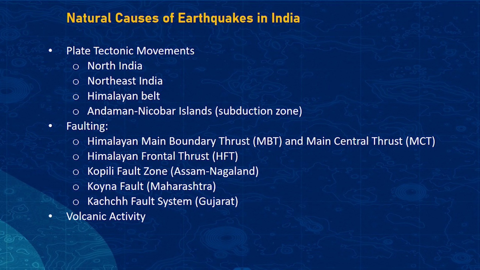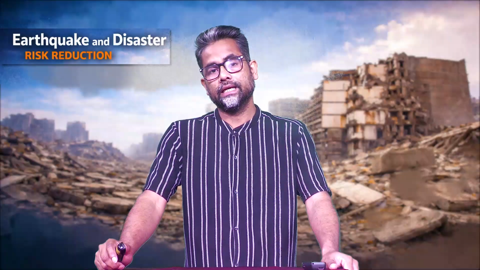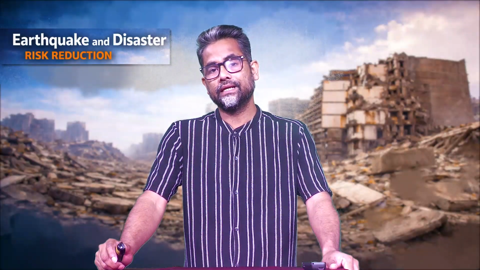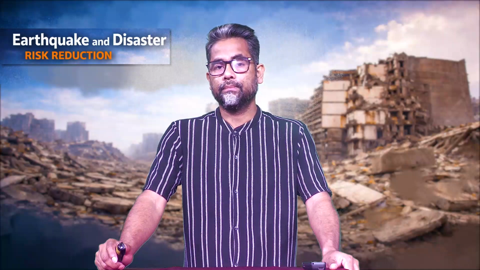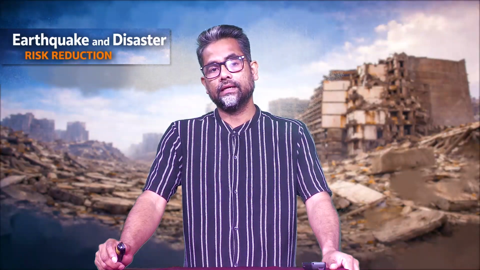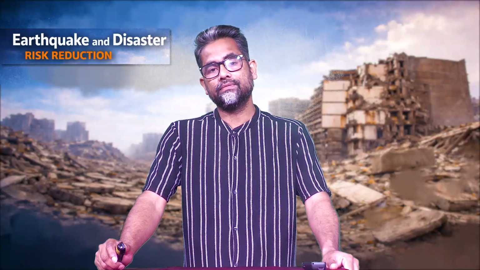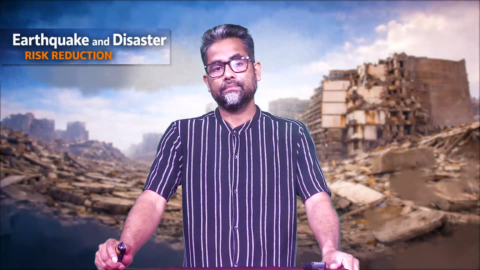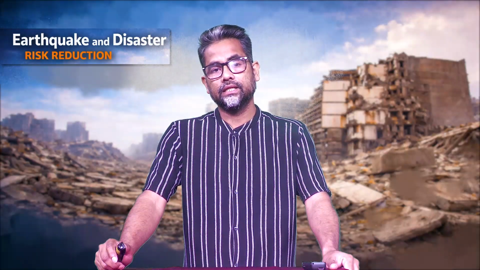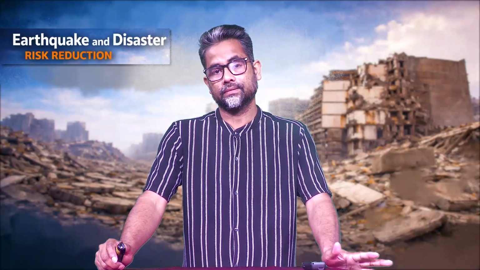First, plate tectonic movement. The dominant cause of earthquakes in India is the ongoing collision between the Indian plate and Eurasian plate. The plate is moving northward at approximately 4 to 5 centimeters per year, subducting under the Eurasian plate and causing the uplift of the Himalayas. We have already discussed this.